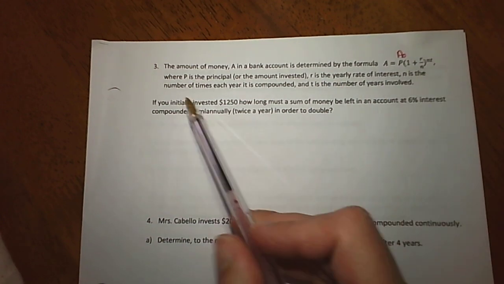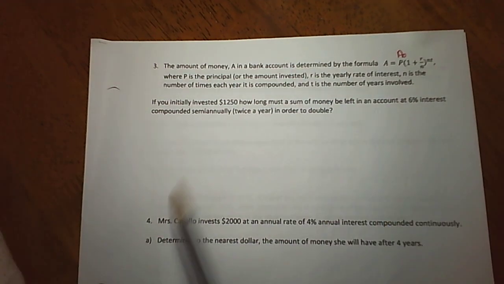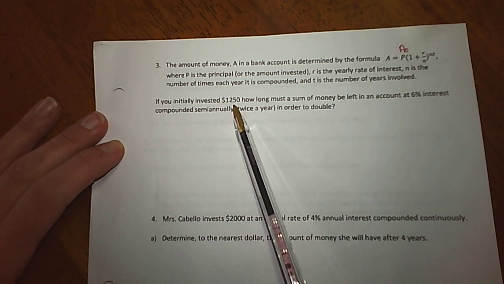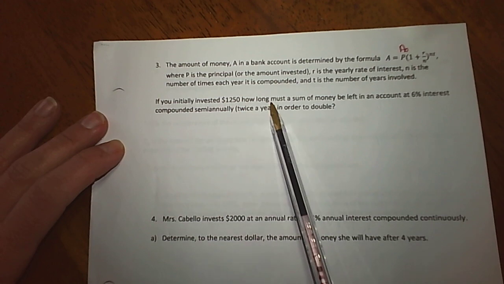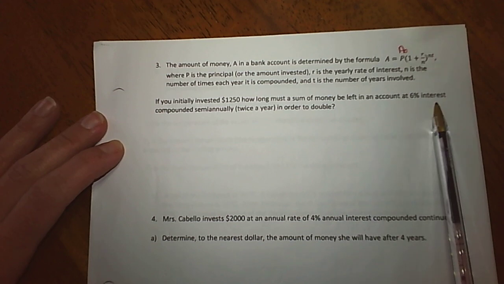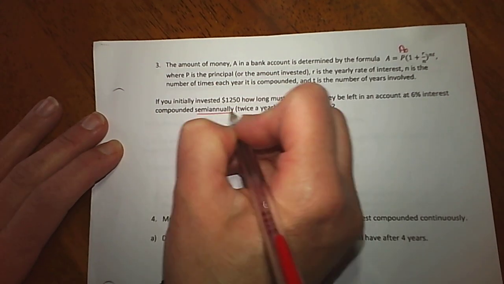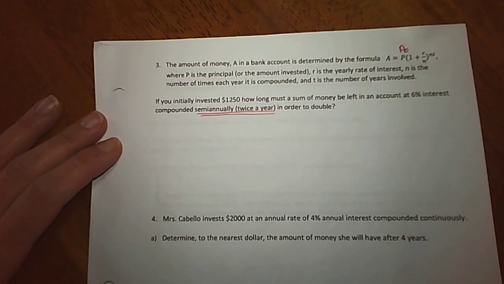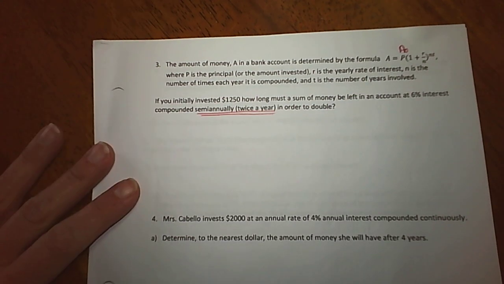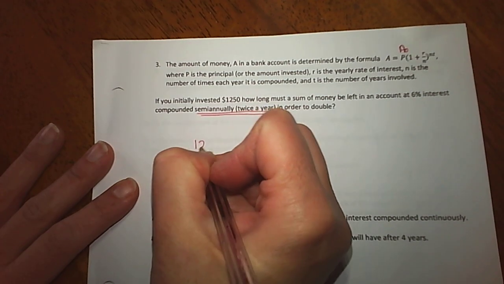R is the rate, N is the number of times compounded, and T is time. So let's take a look at this question. If you initially invested $1,250, how long must the sum of money be left in an account at 6% interest, compounded semi-annually? So semi-annually and biannually mean the same thing. So how much are we starting with?